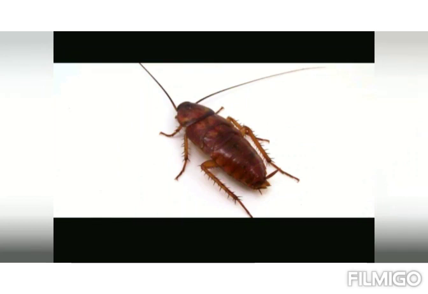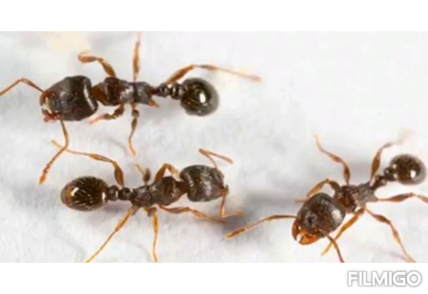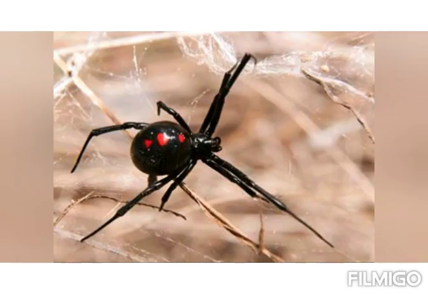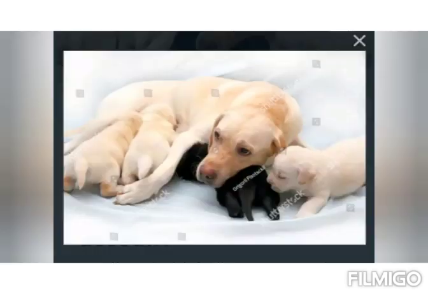Gatecrashers. These animals are known as gatecrashers because they enter our house without our permission. For example, cockroaches, ants, mouse, spiders, etc. These animals can destroy the stored food grains and other foods kept in our house. Sometimes these animals can be really dangerous for our health.